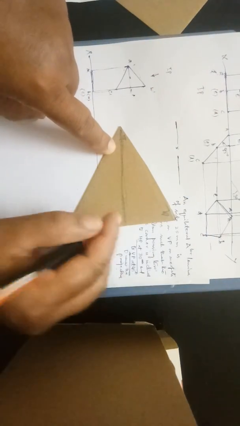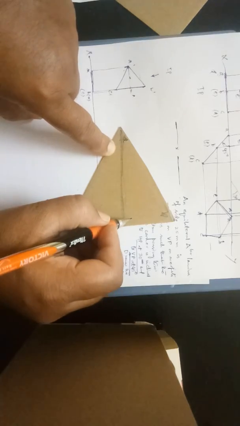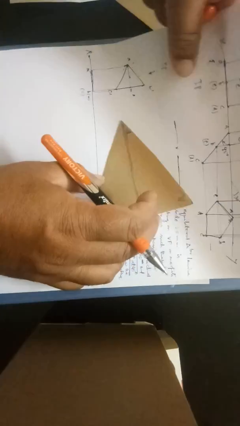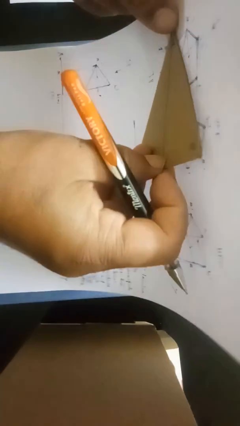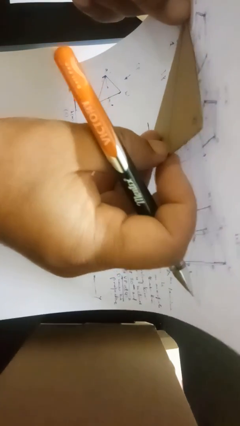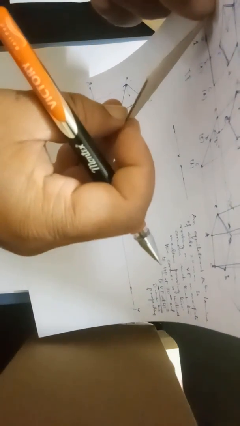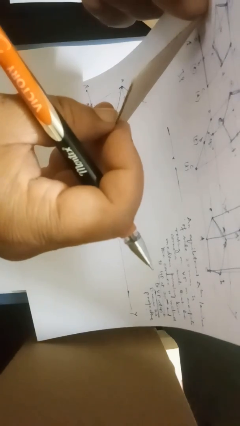So when this median, this is the median. Suppose this is A and this is M, this is the median, and this is the vertical plane. Imagine this to be the vertical plane. It is like this. When the median is inclined to VP at 45 degrees, you have to rotate the lamina so that this corner is still resting on VP, and the surface becomes inclined to VP at 45 degrees. Now this is the position which is given to you in the problem.